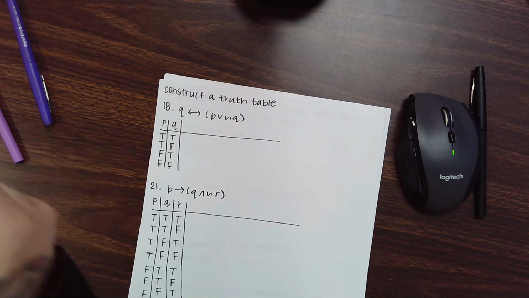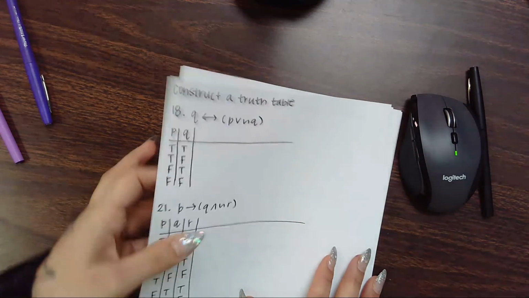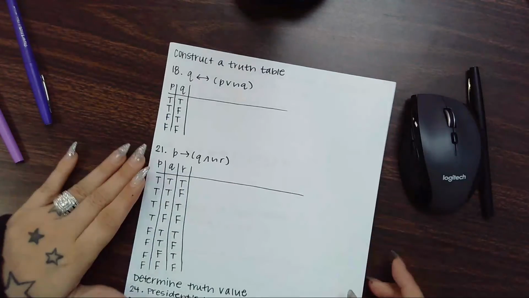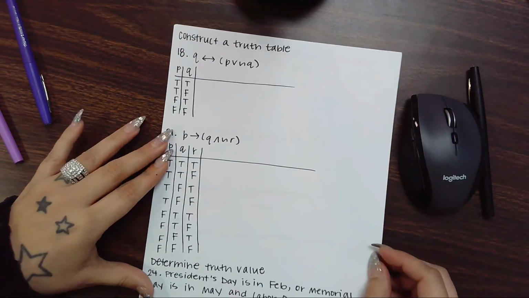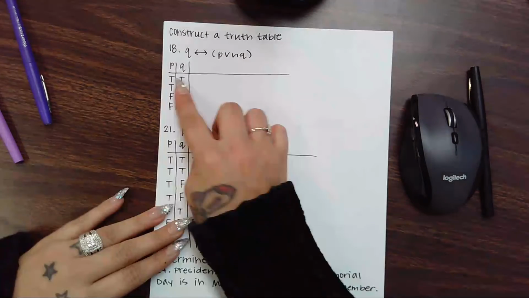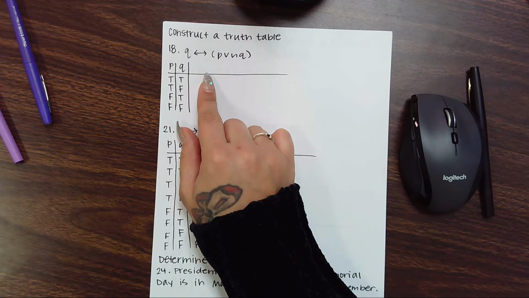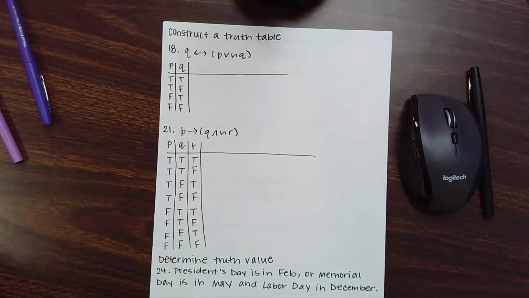Now, what we're going to do is jump to problem 18 from the review. It says to construct a truth table on the test. If you construct a truth table, if you need to, this has already been provided. And so what you do is you just work on each individual column. I'll show you how I would grade problem 18 on the test, okay?